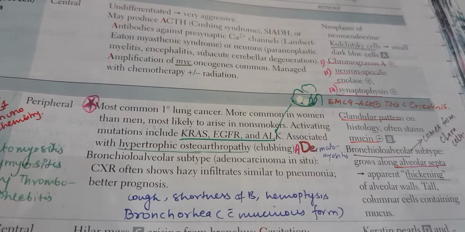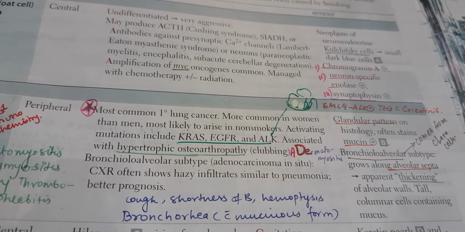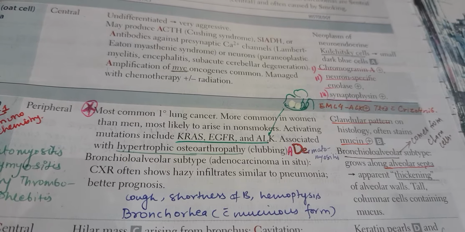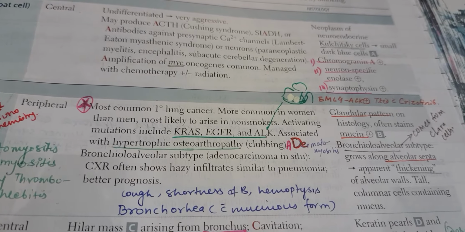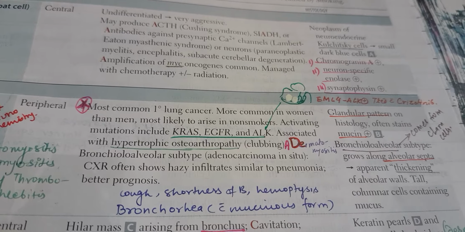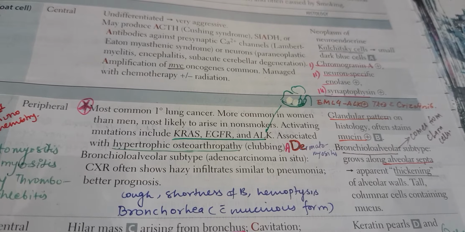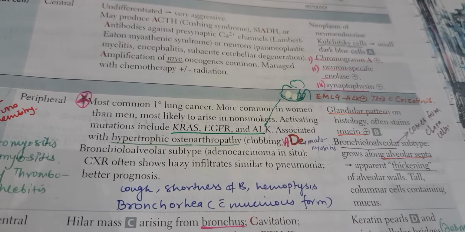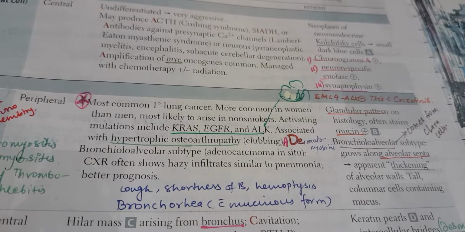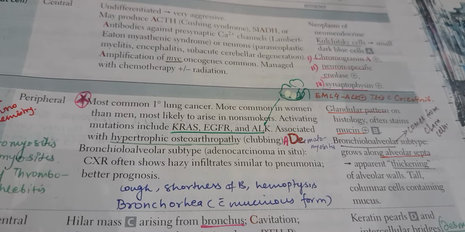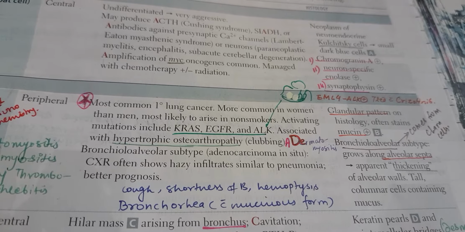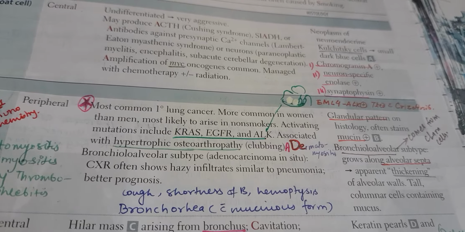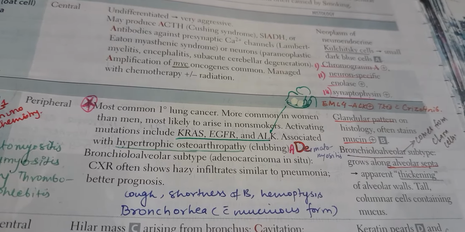Okay, bronchoalveolar subtype, that is adenocarcinoma in situ. Chest X-ray often shows hazy infiltrate similar to pneumonia, with better prognosis. So these have a better prognosis. Glandular pattern on histology often stains mucin positive. Bronchoalveolar, which comes from the Clara cells subtype, grows along alveolar septa, apparent thickening of the alveolar walls, tall columnar cells containing mucus. Okay, remember this. So in the bronchoalveolar type, you will find that there is apparent thickening of the alveolar walls. Why? Because the alveolar septa are involved, and there are tall columnar cells containing mucus.